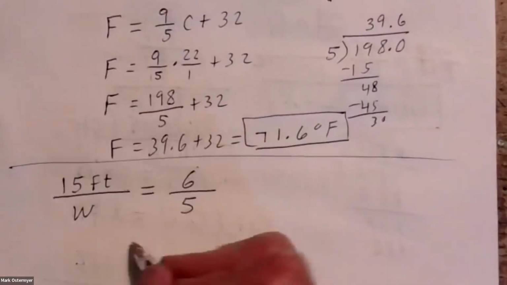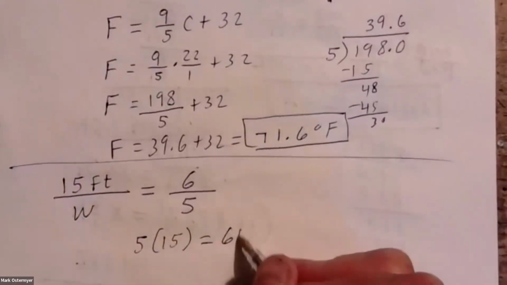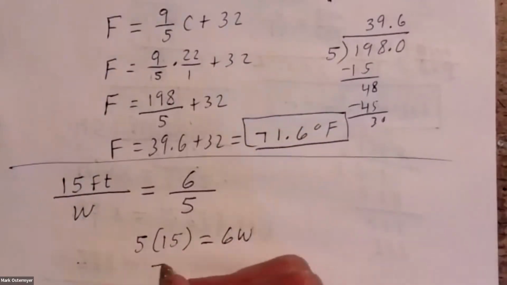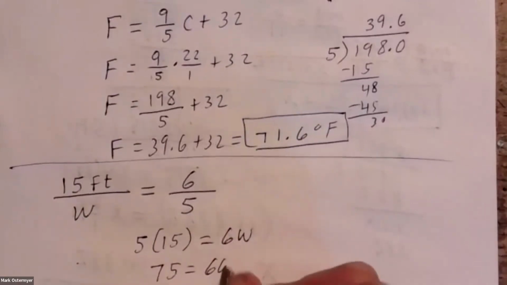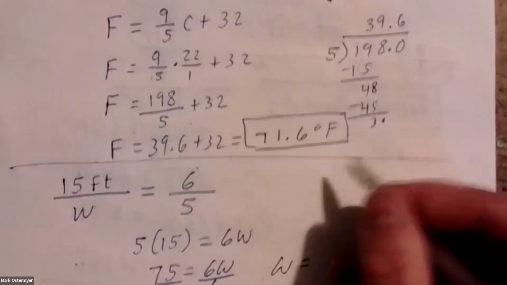Cross multiply: 5 times 15, and set that equal to 6 times W. So 5 times 15 is what? 75. Divide by 6, and the width is what? How many times does 6 go into 75?